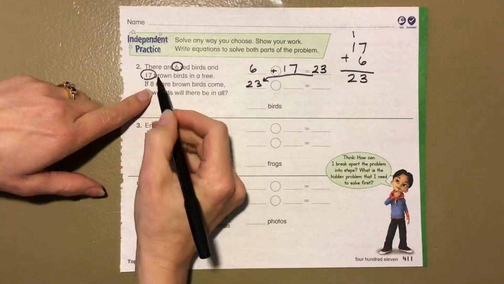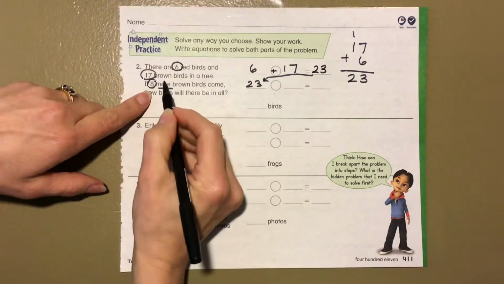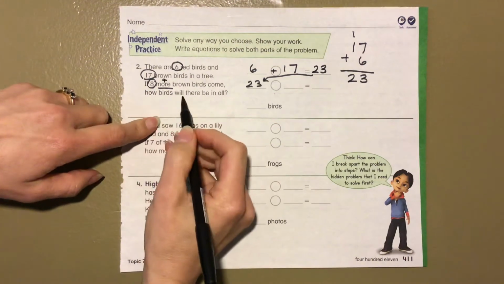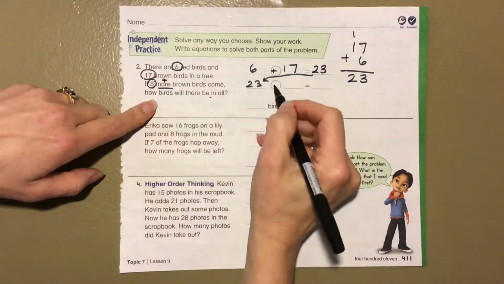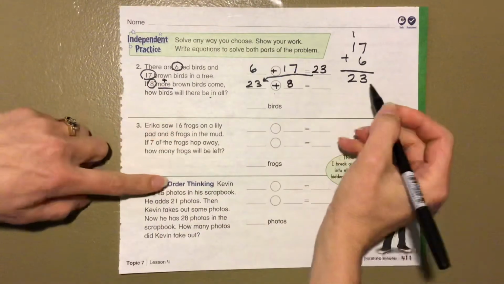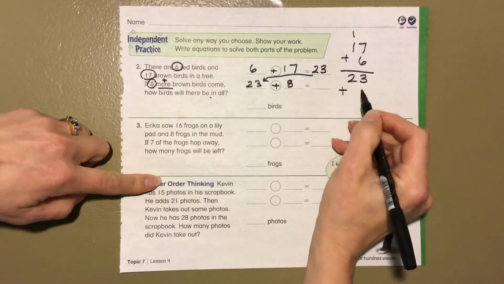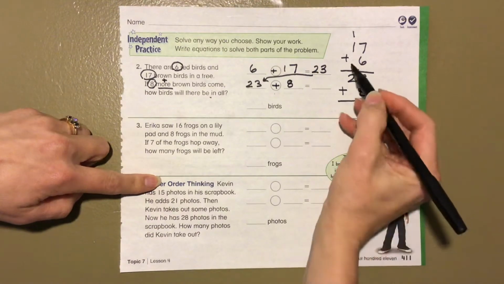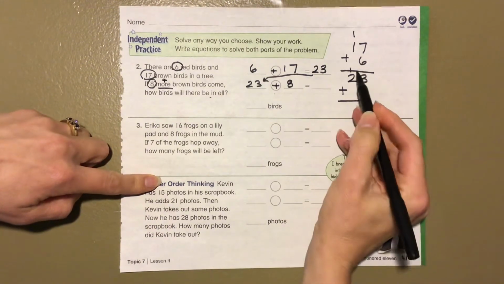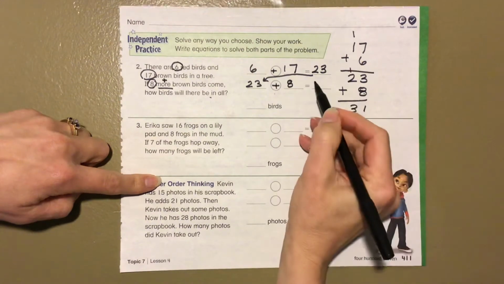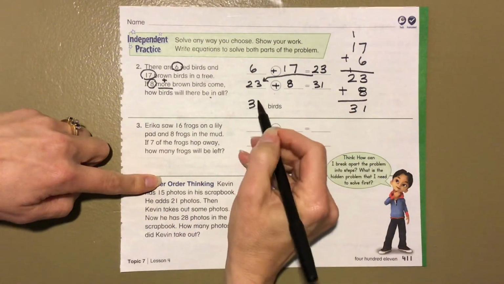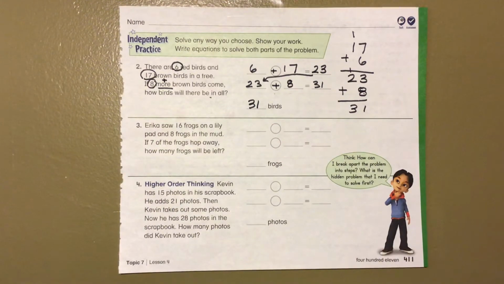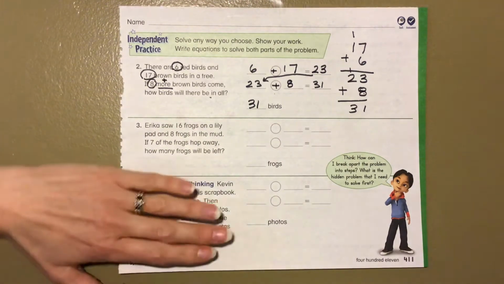Okay, if 8 more birds, more lets us know we're adding, 8 more brown birds come, how many birds will there be in all? So we have 23 plus 8 equals what? So I'm going to do 23 plus 8. 3 plus 8, let's see, that's 11, so I have to regroup. And 1 plus 2 is 3, gives me a sum of 31 total birds. On this one, we added in both spots. Now let's take a look at what happens on our next one.